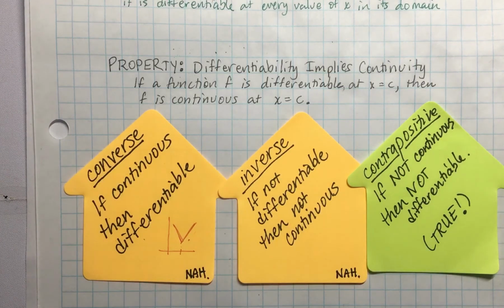We are not doing a whole lot with this section of the book. We don't really need to. You're going to basically just be looking at a few graphs and deciding if things are differentiable or continuous or neither or both, and drawing some examples showing all of those things.